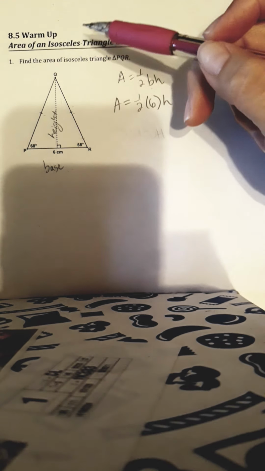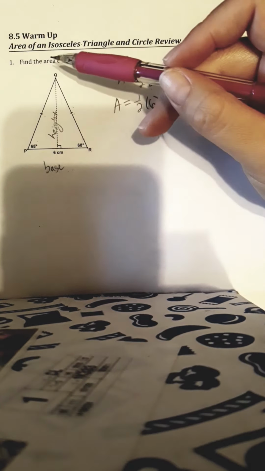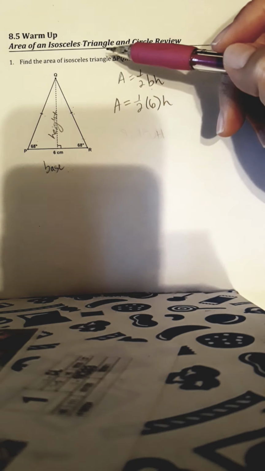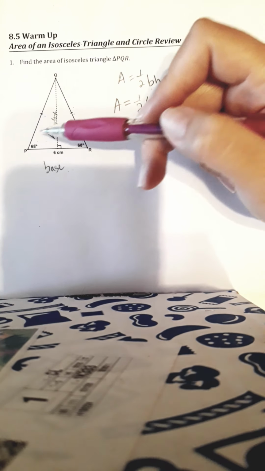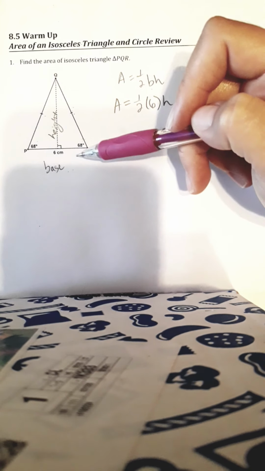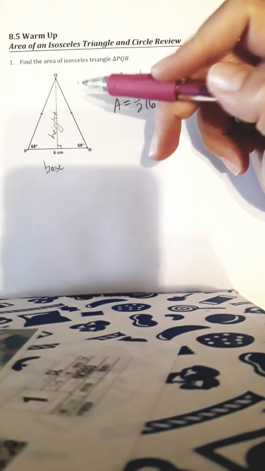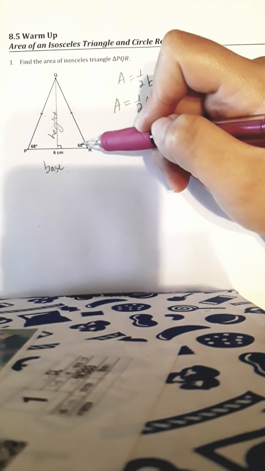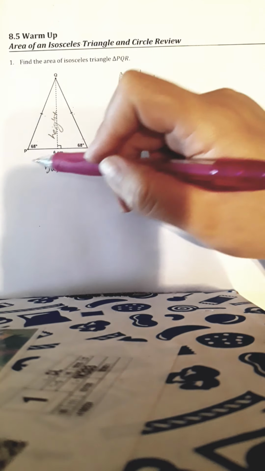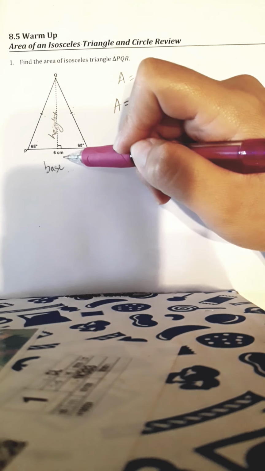Okay, so 8.5 warm-up is asking us to find the area of an isosceles triangle, okay? So an isosceles triangle means you have two sides that are the same. So we have two sides that are the same, and we have those two angles right there that are also the same by definition, okay? They gave us 68 degrees, so we know that this angle is 68 degrees, and we know that the base of the triangle is 6 centimeters, okay?